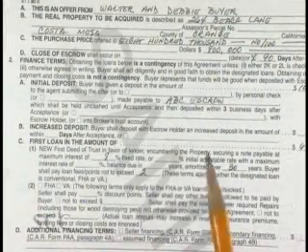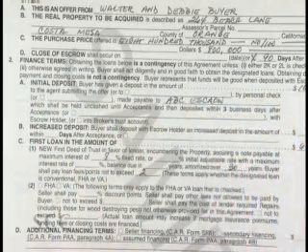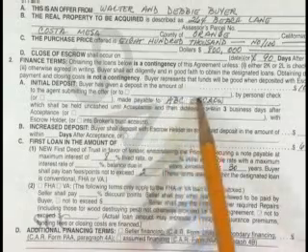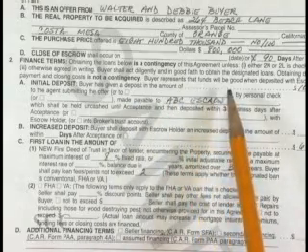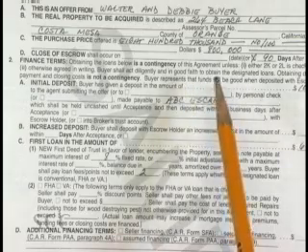Down below here is where you're listing the financing terms. Okay? You're talking about what the initial deposit's going to be. So I can have an initial deposit, and then I also need to tell where that deposit's going to be held. Who's going to be holding that deposit? Is it going to be the broker? Is it going to be an escrow company? Who's going to hold it?